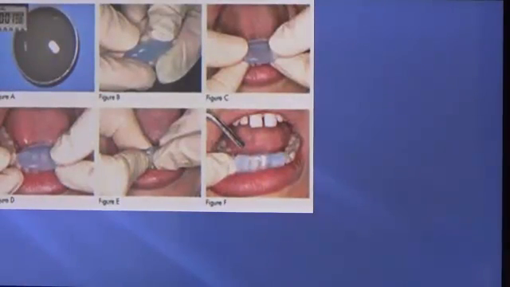So this is what we do here in the office. You can use a regular impression, but we use this. So you got warm water. You put your little button in there, and it softens up and turns clear. And then you kind of knead it and spread it out, soften it up, and kind of stretch it out if you're doing one or two teeth.